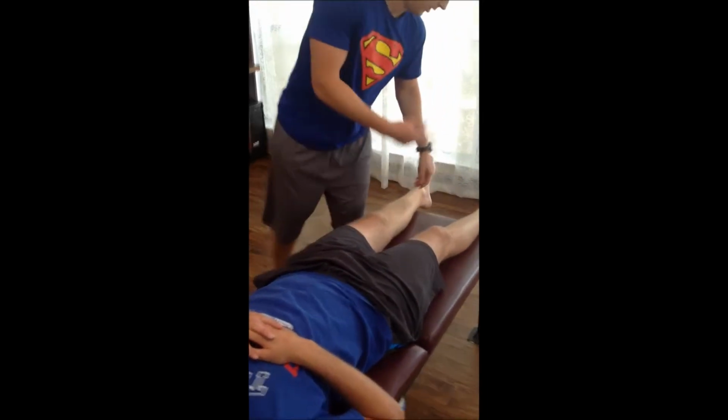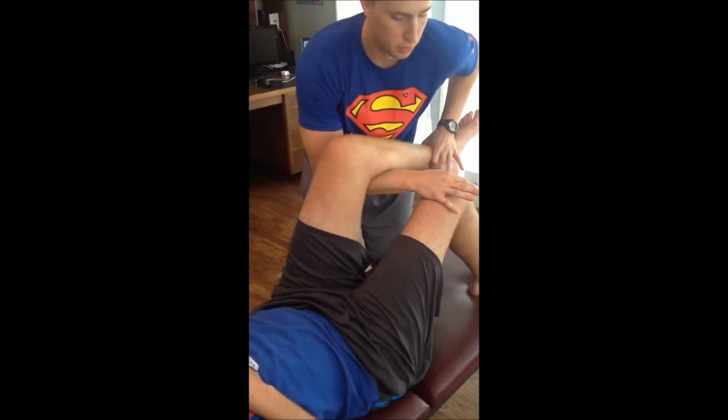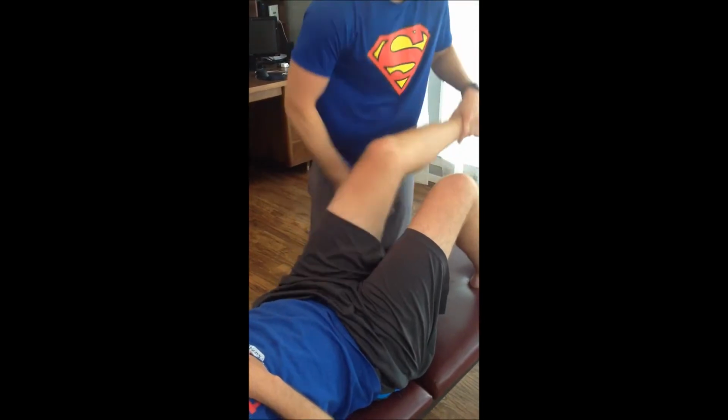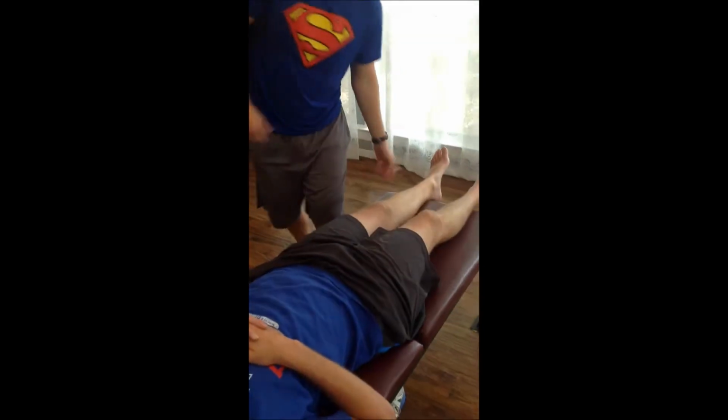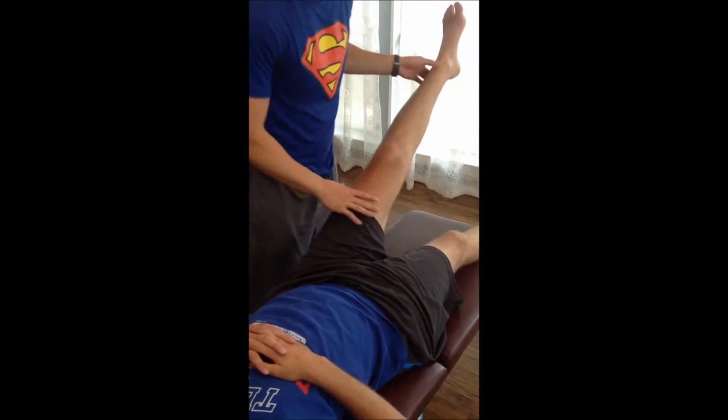Good. Quads muscle test. Go ahead and let both your legs hang. Alright, kick up towards the ceiling. Good. Rectus femoris muscle test. Hold this right here. I'm going to try and push it back down.